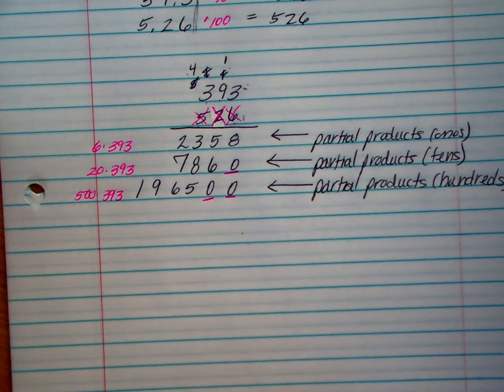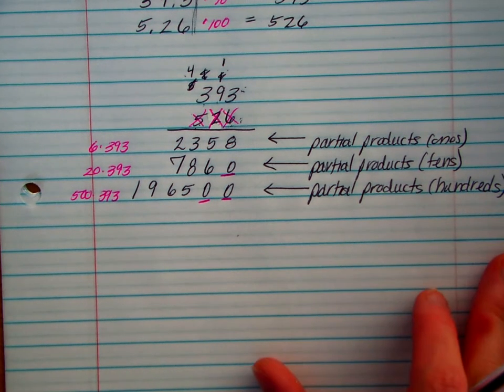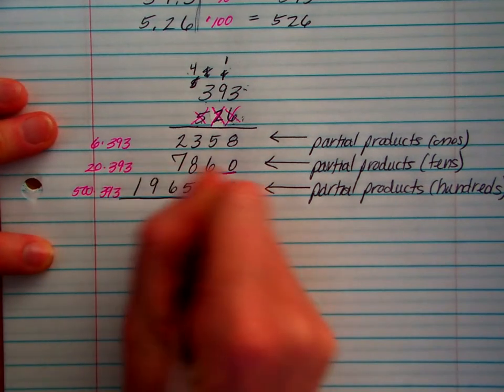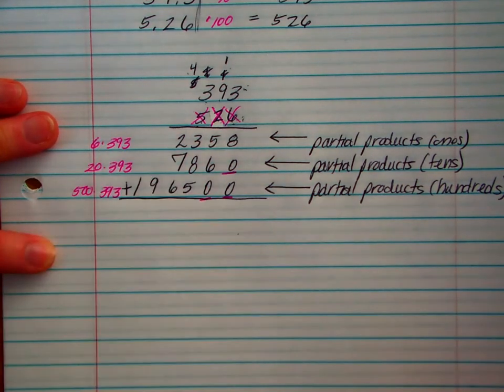What are you going to do with all these partial products? What's the next step? You have all the pieces. We have to put them together. This is when you take all your partial products and you add.